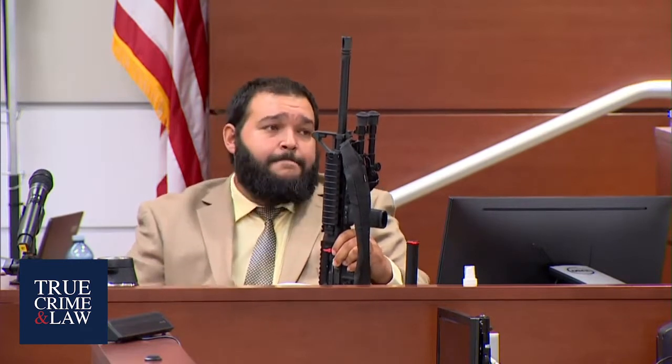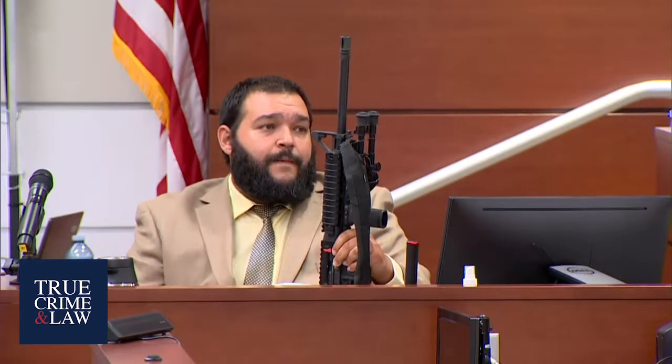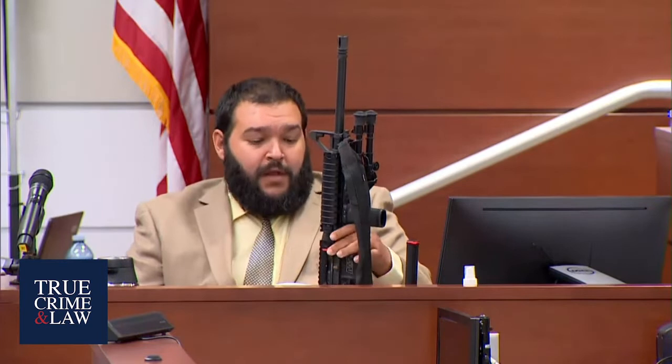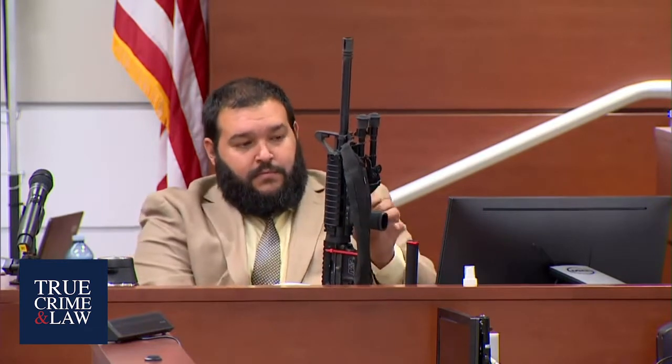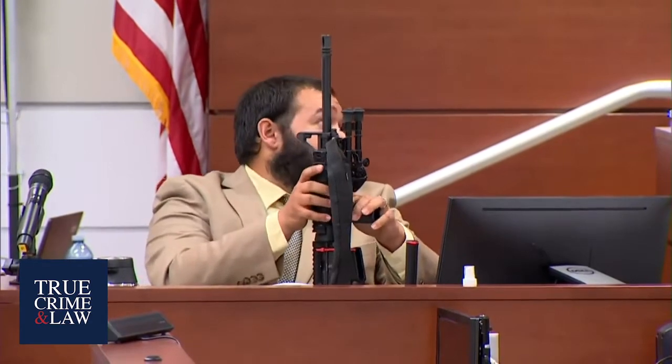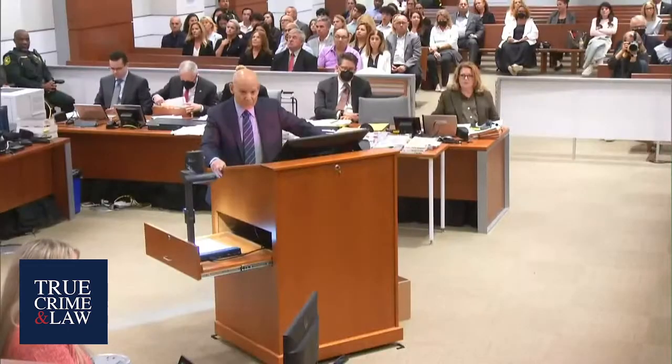Okay, so that weapon, State's Exhibit 270, fires both 5.56 and .223s? Correct. Okay. And how does it operate? May I approach to show them? You need to step down to show? Yes. Sure. Okay.